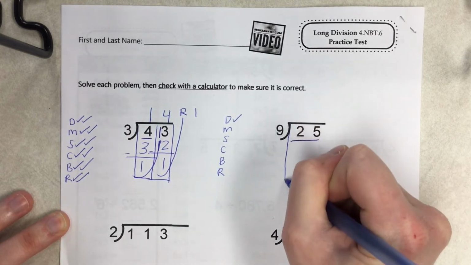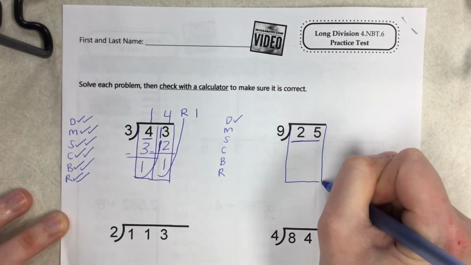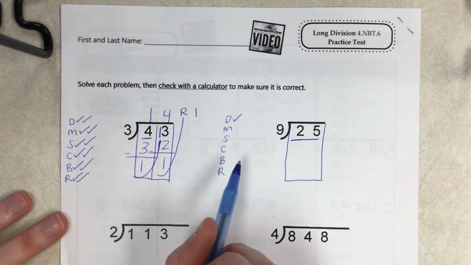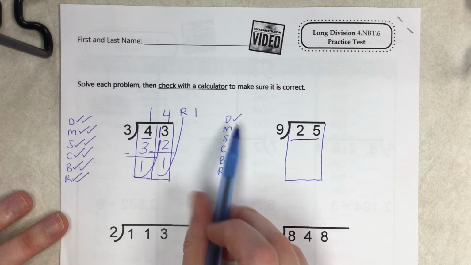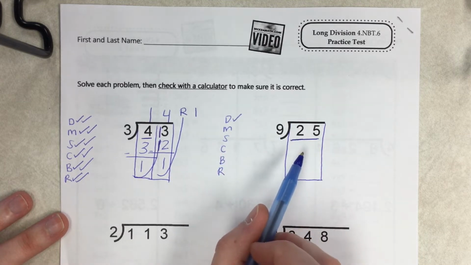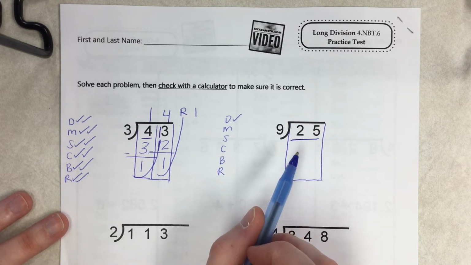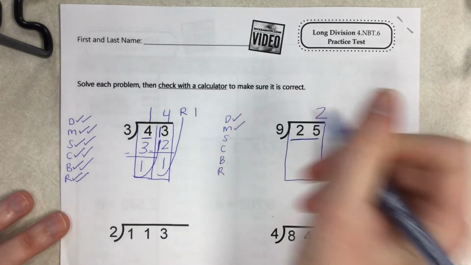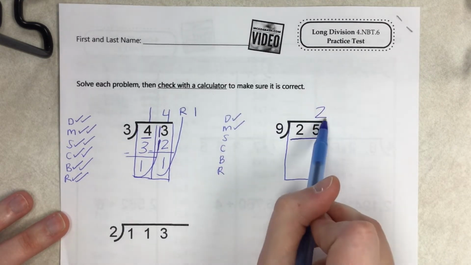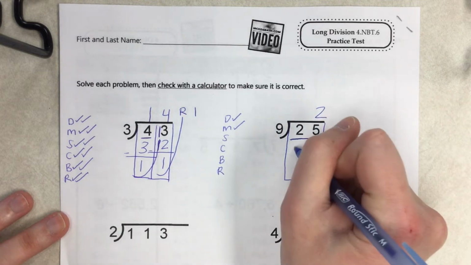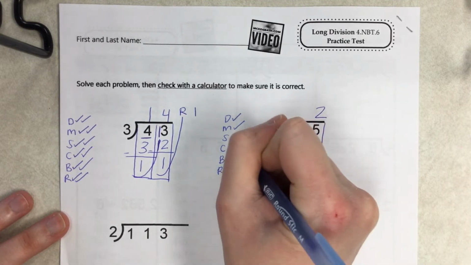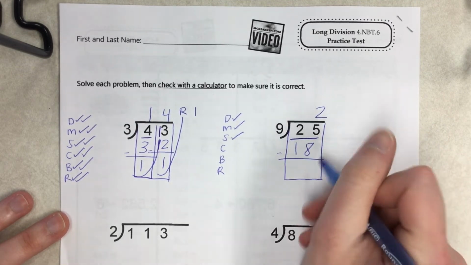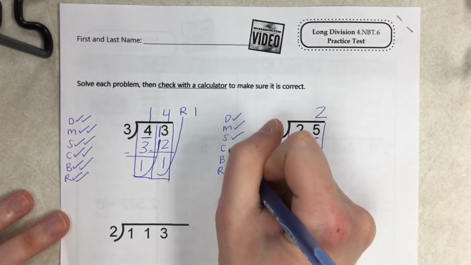So this problem only gets 1 box, which is great news because that means I only have to go through my checklist 1 time. I'm still on step D, determine. 9 times what gets me close to 25 without going over? That would be 2. Multiply. 9 kids each get 2 Smarties. 9 times 2 equals 18. Subtract to see how many Smarties I have left. 25 minus 18 equals 7.